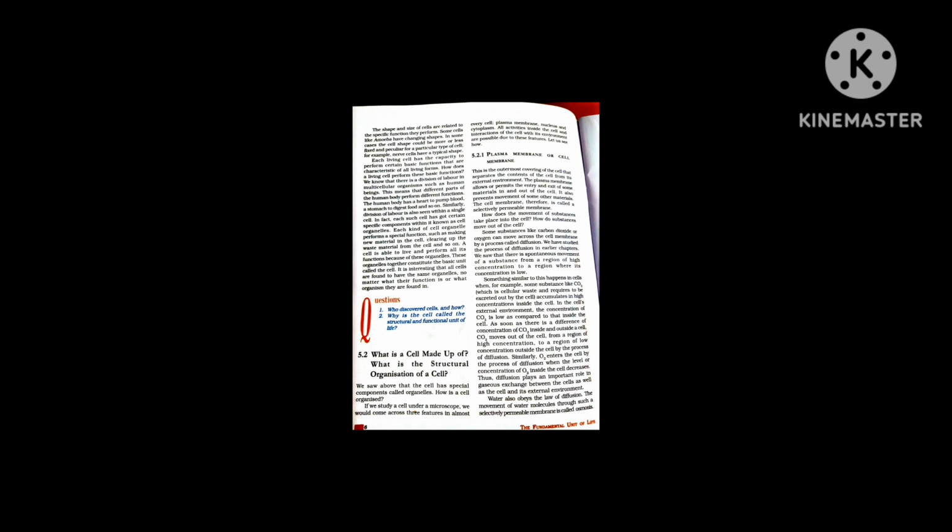And we compared it with buildings, because buildings are made up of bricks. However, living organisms are made up of cells. For buildings, bricks are the basic structural unit. For living organisms, cells are the basic structural and functional unit of life.